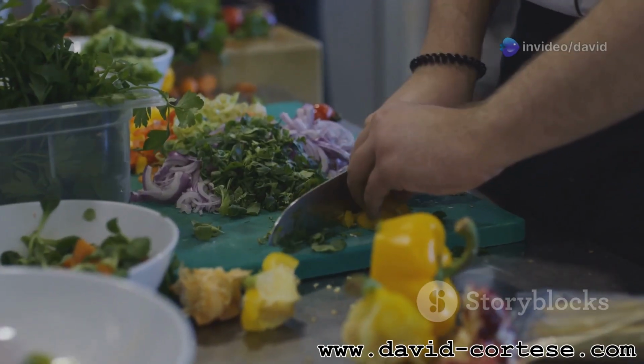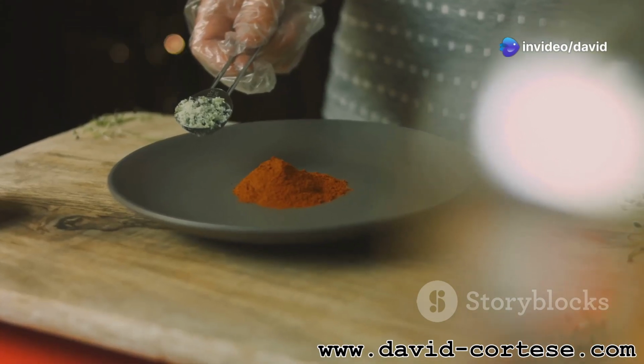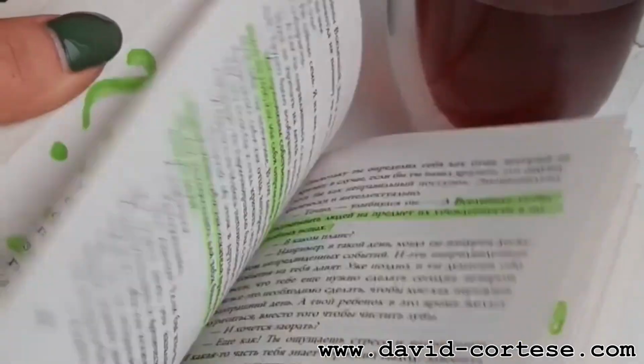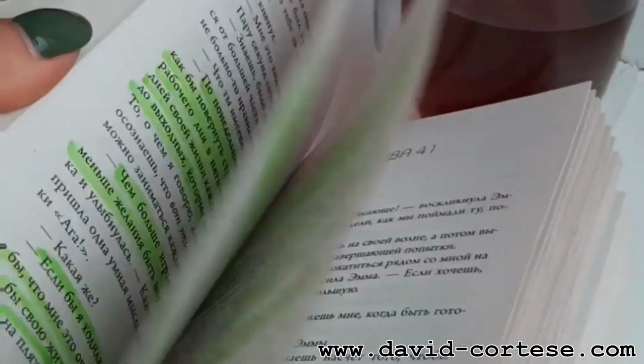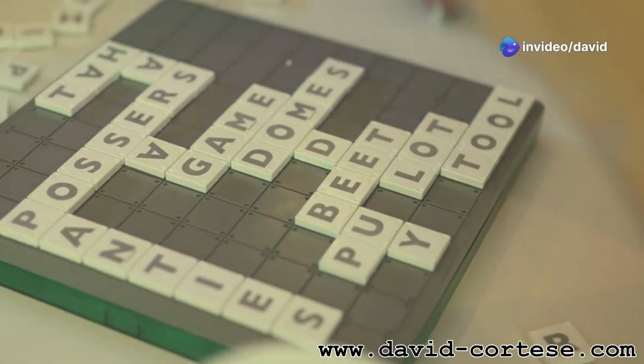Another fun way to practice is by narrating your actions as you do them. For instance, while cooking, you could say, "I am chopping the vegetables, I am adding the spices," and so on. Additionally, try reading English books and watching movies or TV shows. Pay attention to how verb tenses are used in different contexts. You can even make it a game to identify the tenses being used.